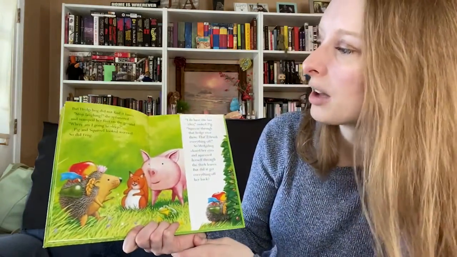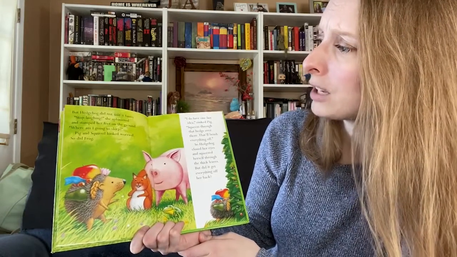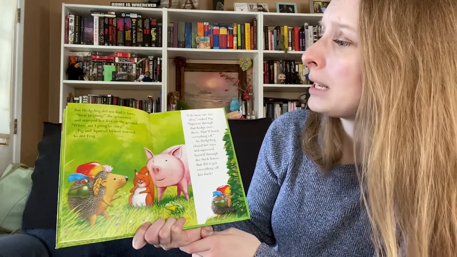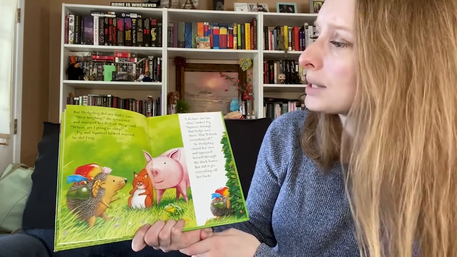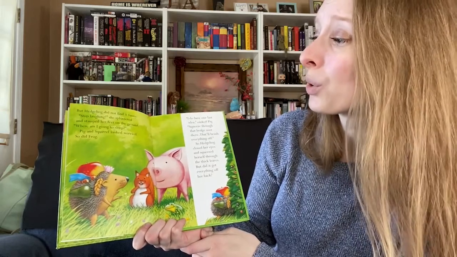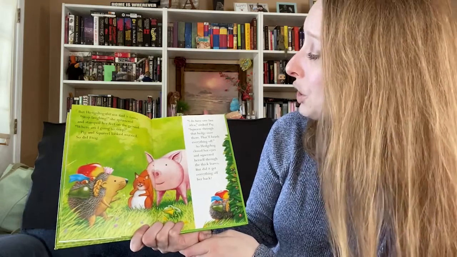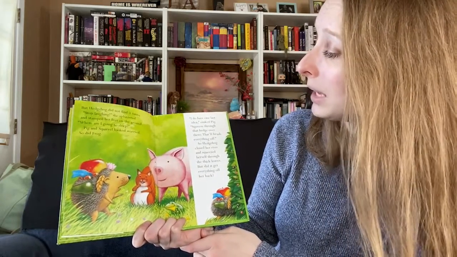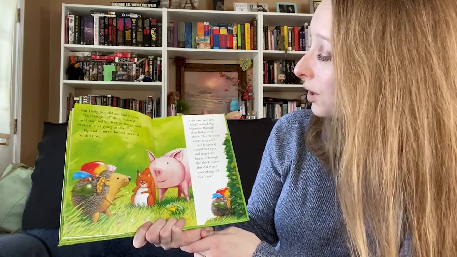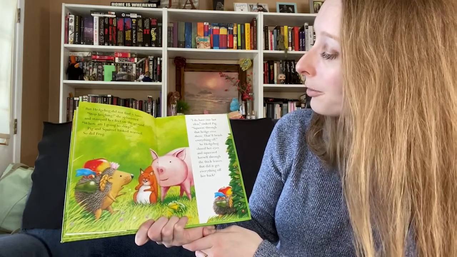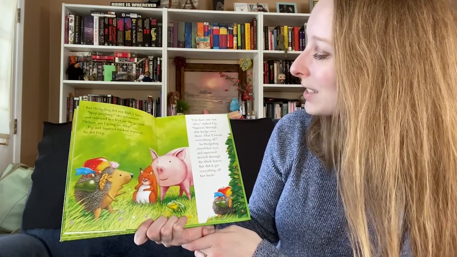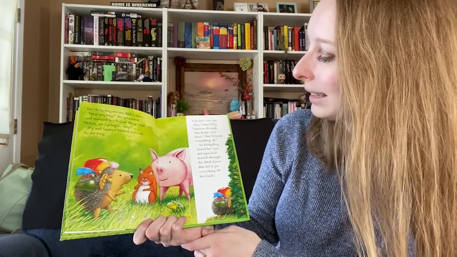But Hedgehog did not find it funny. Stop laughing, she spluttered, and stamped her feet on the ground. Where am I going to sleep? Pig and Squirrel looked worried. So did Frog. I do have one last idea, winked Pig. Squeeze through that hedge over there. That'll brush everything off. So Hedgehog closed her eyes and squeezed herself through the thick leaves.